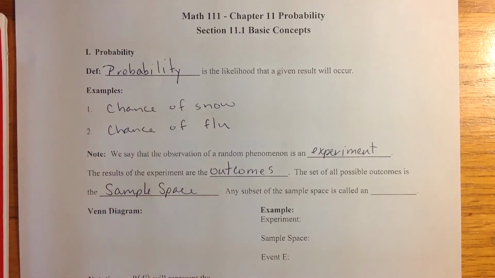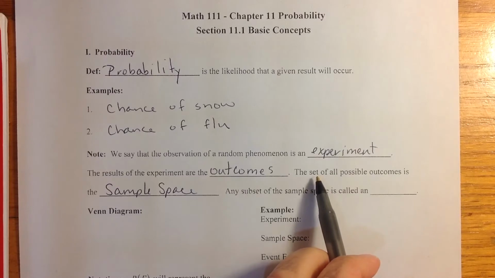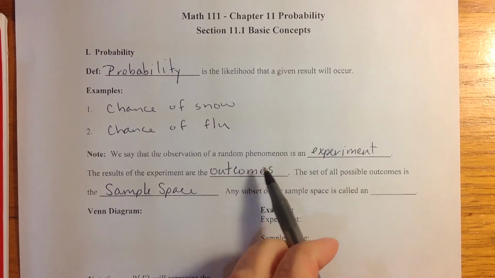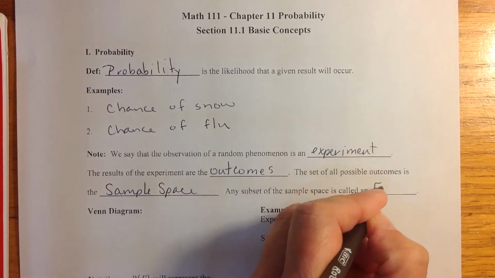So the sample space can be thought of as a set. Remember, a set is just a list of objects. The objects for us would be all the possible answers from running an experiment. Any subset of the sample space is called an event.